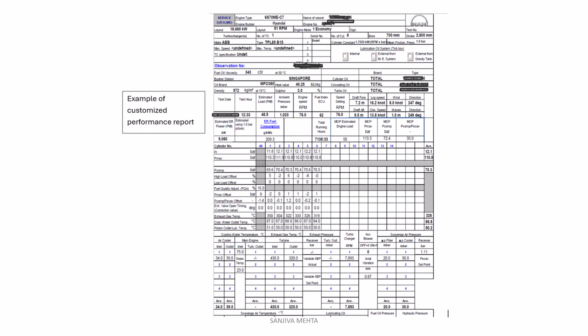All right. The information is available. Where is the power developed? Effective power 9060. Some percentage also is given. Estimated engine load 50%. Normally they say take performance at least at 85% MCR, or whatever is your normal running condition. That you must take performance.